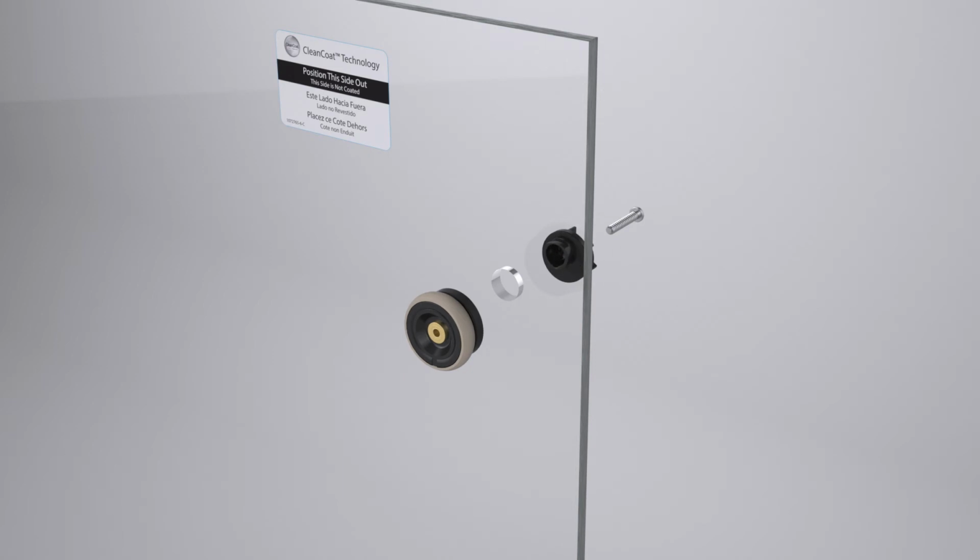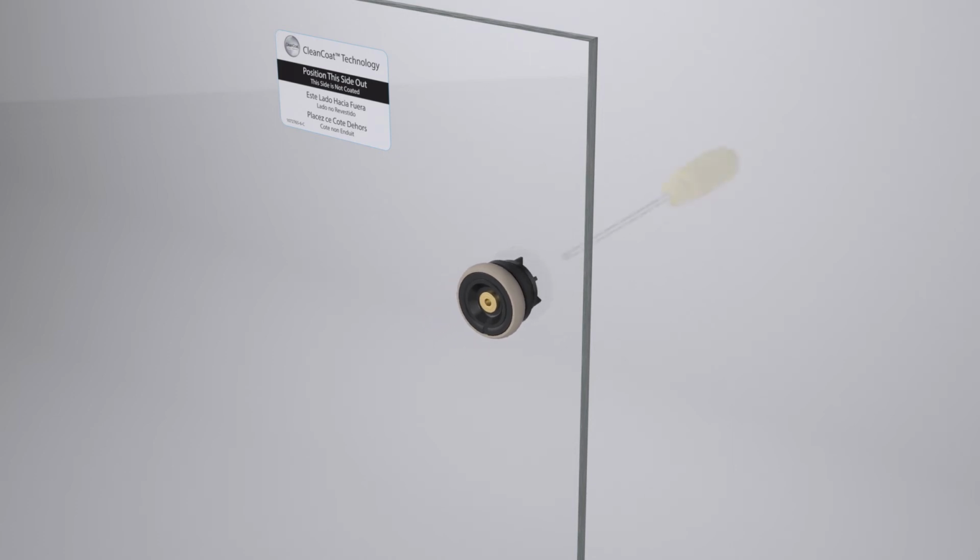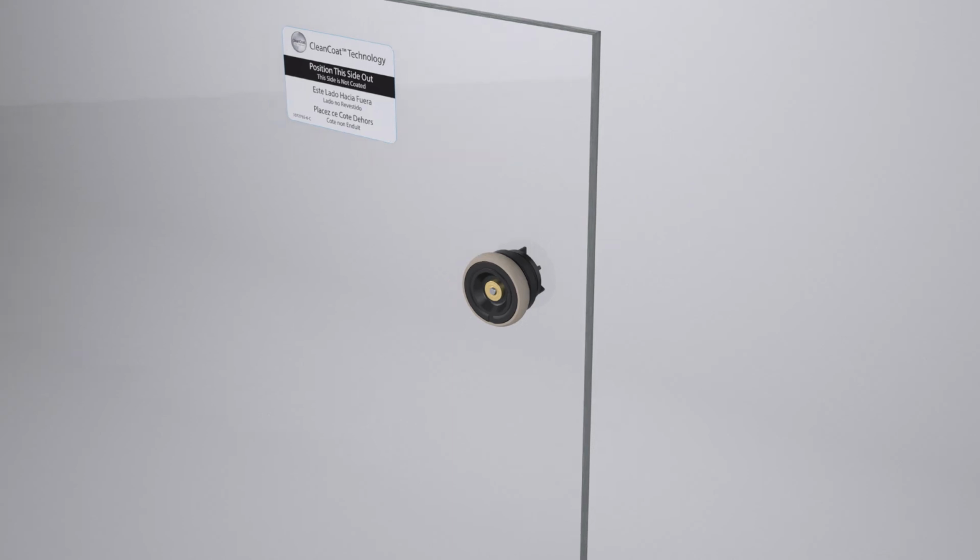On the other side of the glass, orient the tab upward on the clamp and insert the clamp and screw through the glass. Using a Phillips screwdriver, securely tighten the screw. Do not use a drill to tighten the screw.